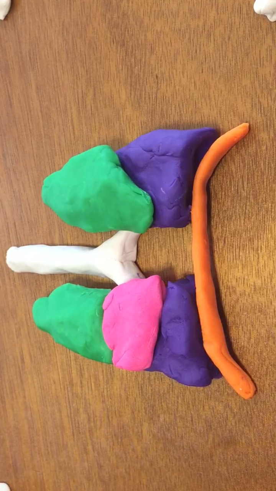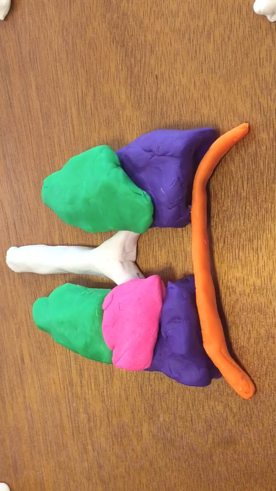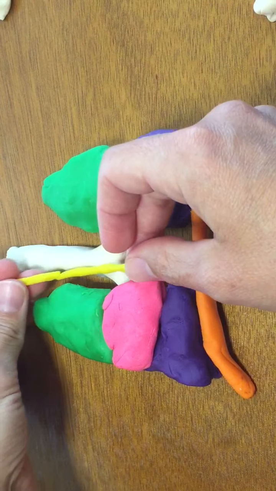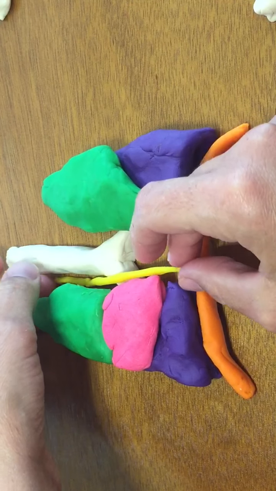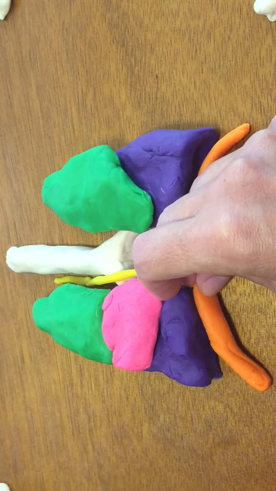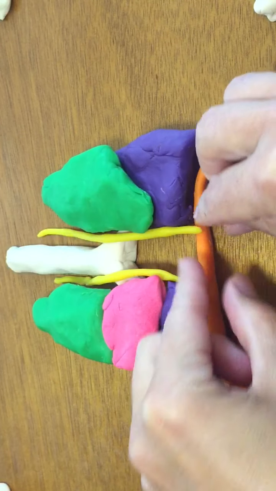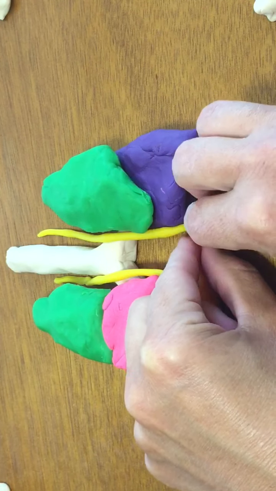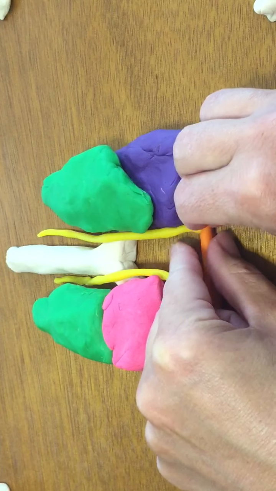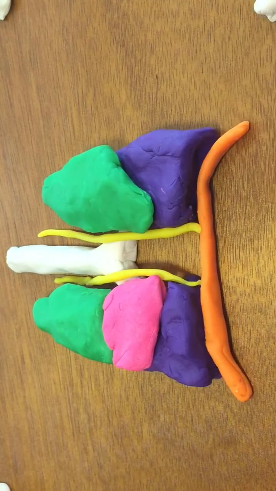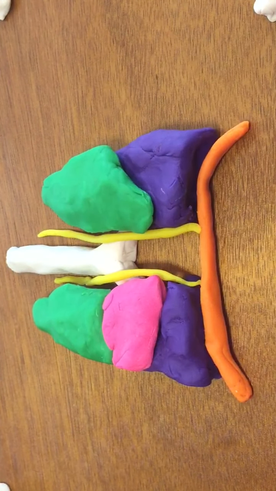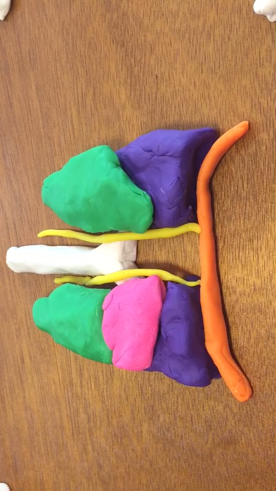The other feature I want to show to you on this view are the phrenic nerves. So the phrenic nerves are traveling down from up in the neck. They're going to cross anterior to the bronchi and come down inferiorly to innervate the diaphragm. So it is the phrenic nerves that receive those signals from your medulla oblongata to go ahead and contract the diaphragm.